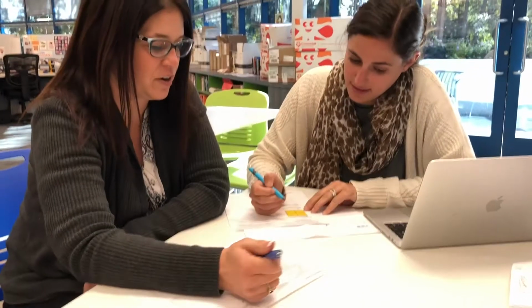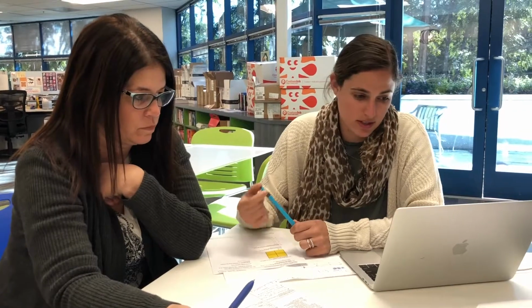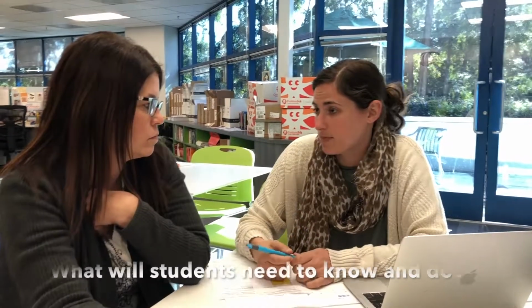So what standard are you working on? What's your upcoming standard? NF4C and NF4D. Okay. What do the students need to know or do to be successful? Students need to be able to express whole numbers as a fraction and recognize fractions that are equivalent to whole numbers. So 3 could be 3/1, or 3/3 can be 1.